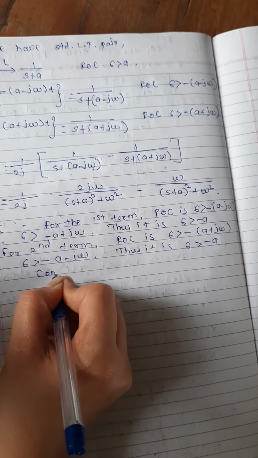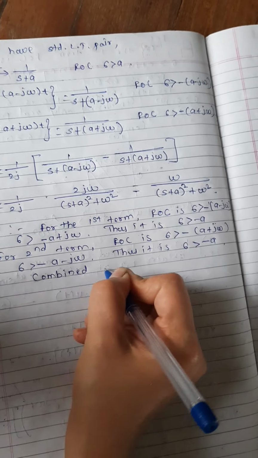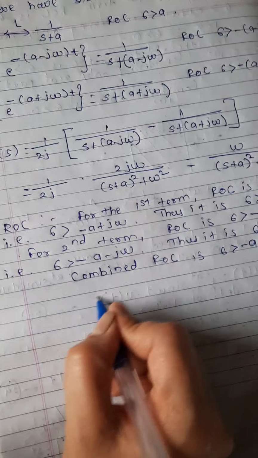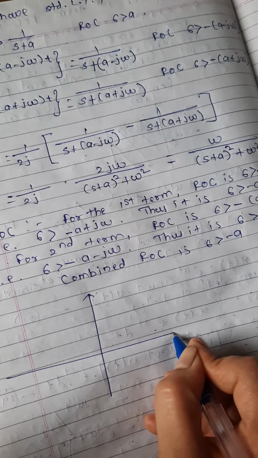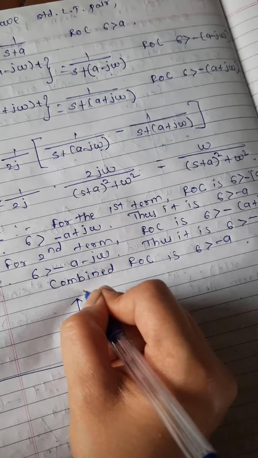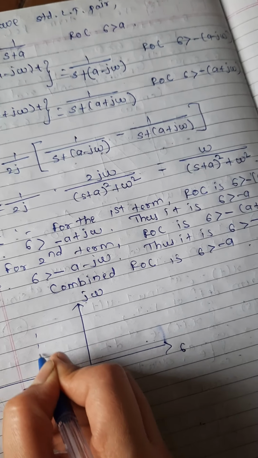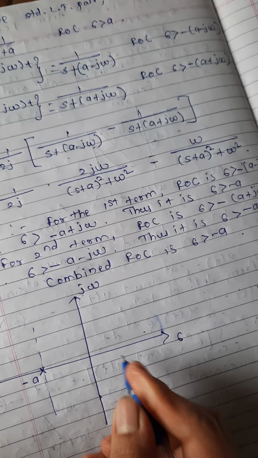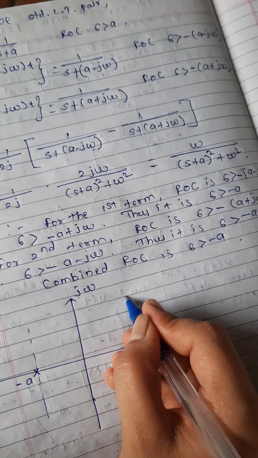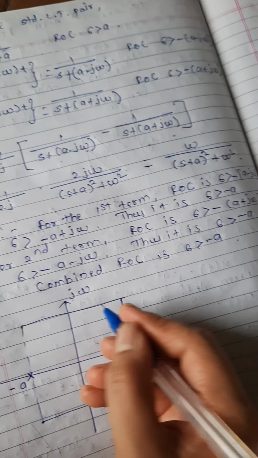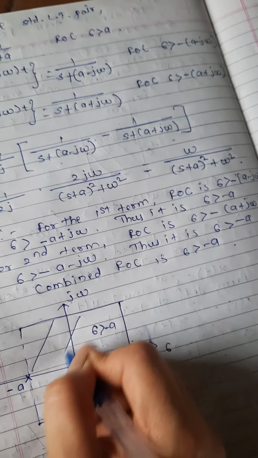So what is the combined ROC? The combined ROC is sigma greater than minus a. So we can draw the diagram of ROC for this, as this is sigma, and this is j omega. Now your pole is at minus a, and sigma greater than minus a is the region of convergence, that is the ROC.